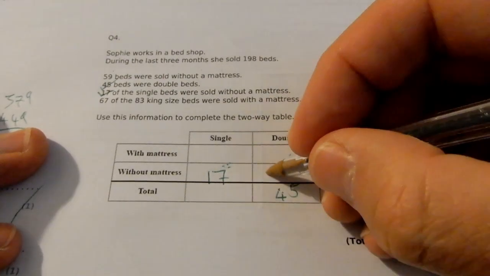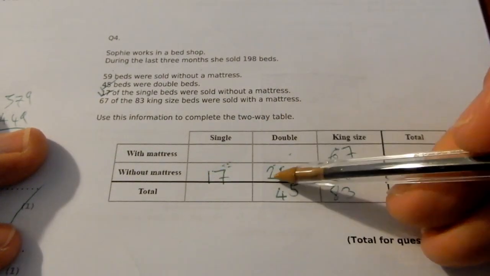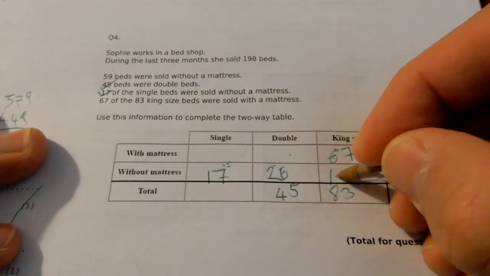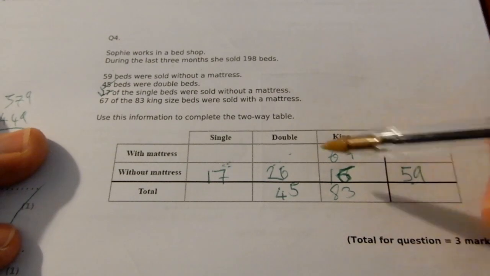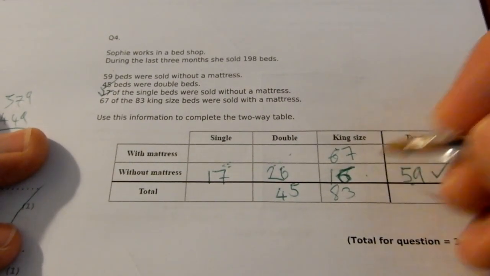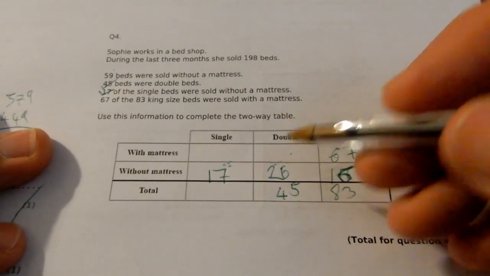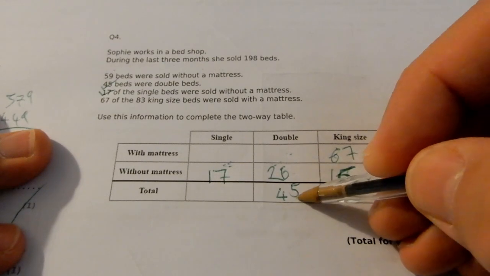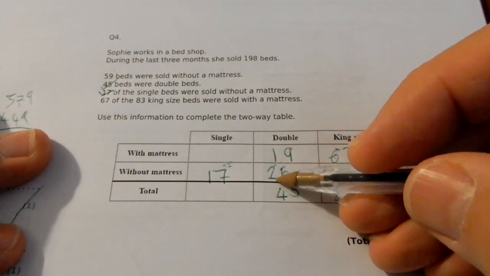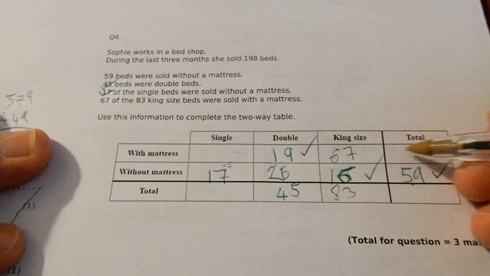I need 59, so 26. 10, 20, 30, 40. And then this one should be 19. There's a 0.6. That's a 6 there. Yes, it is. Cool, so that works. Okay, next one. Oh, I can do this. Something plus 26 is 45. Well, it's got to be a 9, isn't it? 19. Yes. Okay, now I can get along.